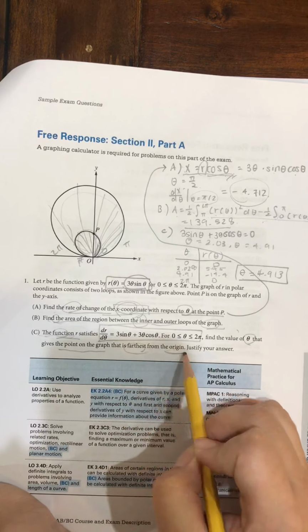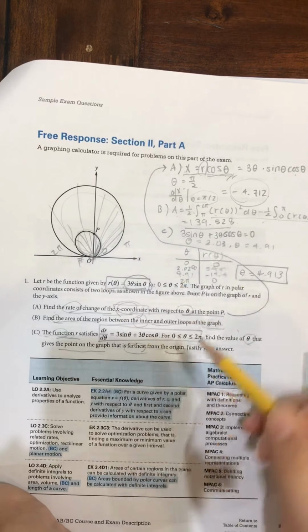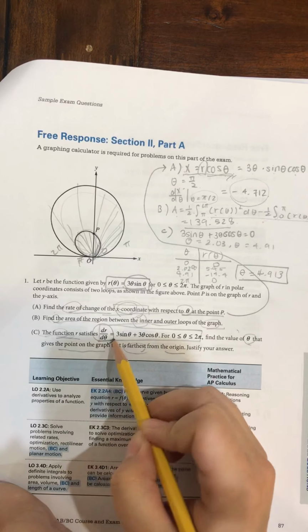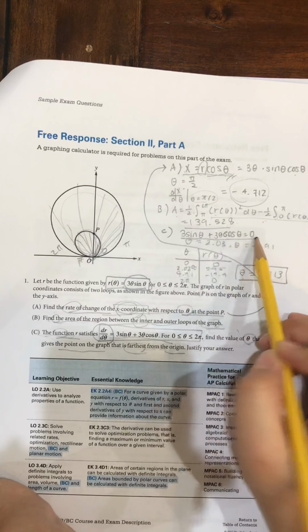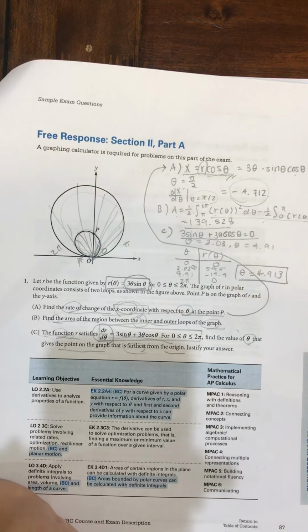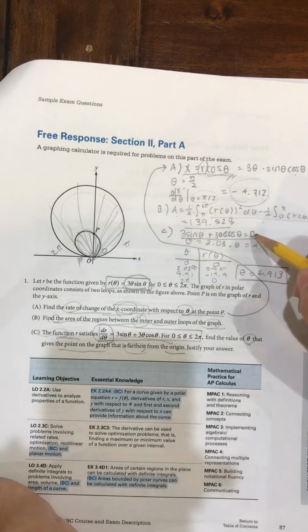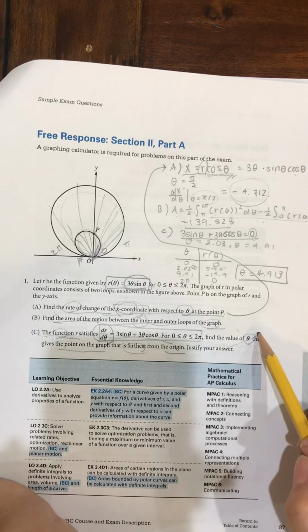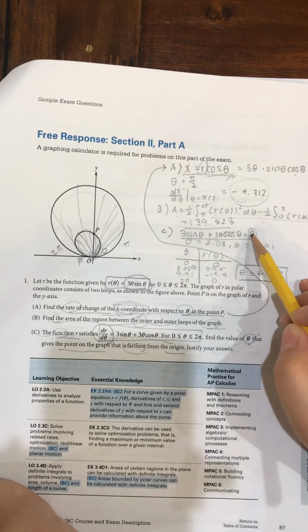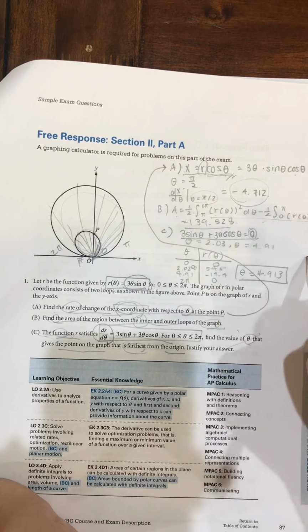And part C asks us to find the value of theta that gives the point on the graph that is farthest from the origin. And we have to use this dr over d theta function. So I use this function right over here, 3 sine theta plus 3 theta cosine theta, and I set it equal to 0 because whenever we're trying to find the farthest point from the origin, we have to set it equal to 0, find the points where it equals 0, and compare the values.